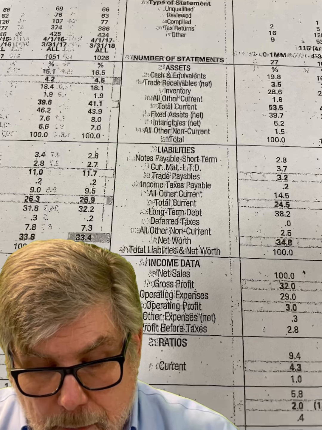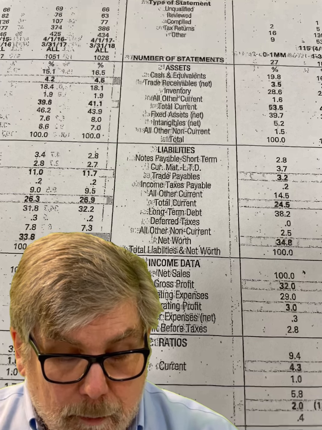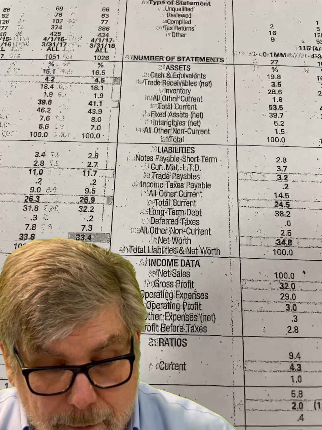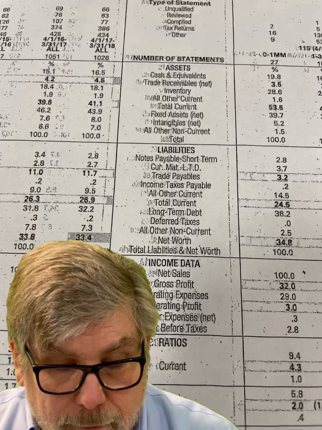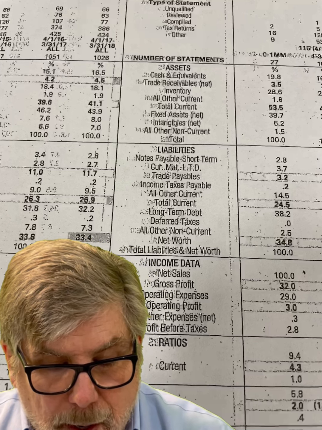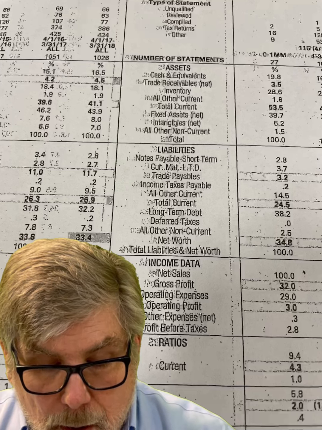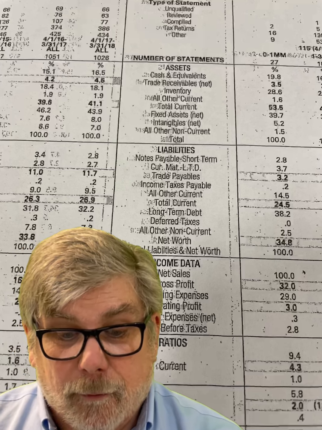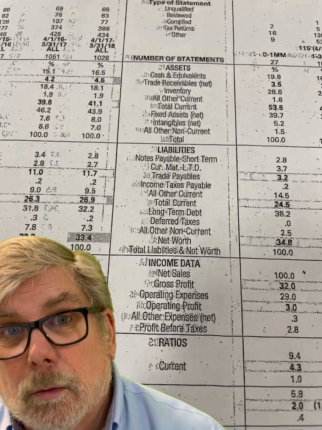company. And then it comes down to operating expenses, 29%, and then operating profit, 3%, and then all other expenses net would be like 0.3%, which wouldn't be much, and then profit before taxes they have here at 2.8%. And that's really how you use those. Once you have your sales, you can plug in those percentages and actually say they came from this RMA annual statement studies, and they are believable, those expenses.